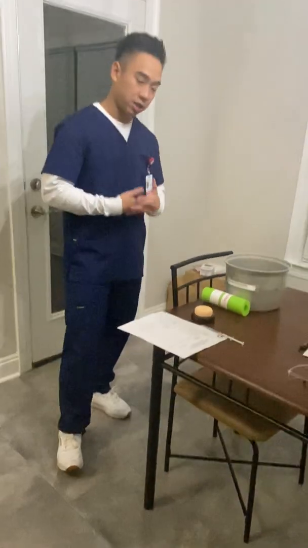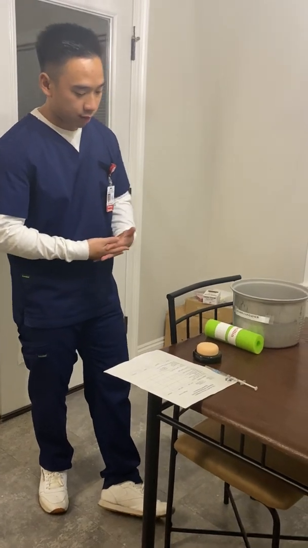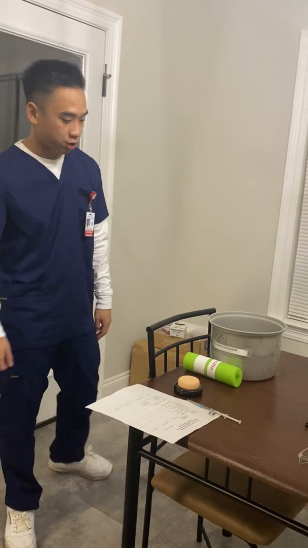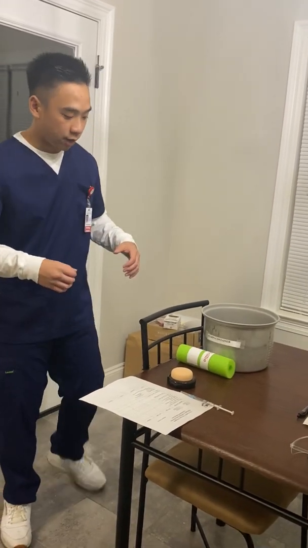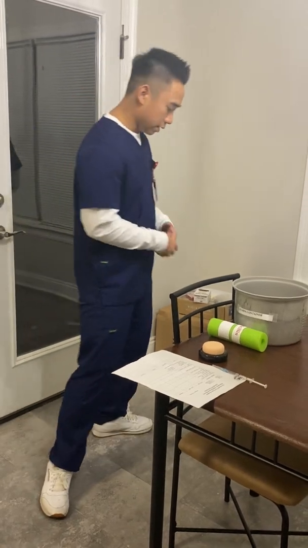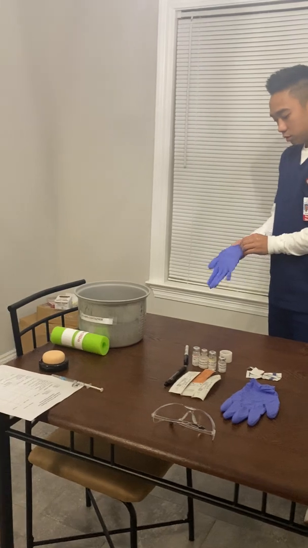After that, you're going to explain the procedure to the patient. So Mr. Jones, I'm going to be administering heparin subcutaneously on your abdomen. It's going to be a quick little procedure, should be over in no time. So after I do that, I'm going to lower or raise the bed to a good working height. I'm going to lower the side rail, and then I'm going to apply my clean gloves and goggles.